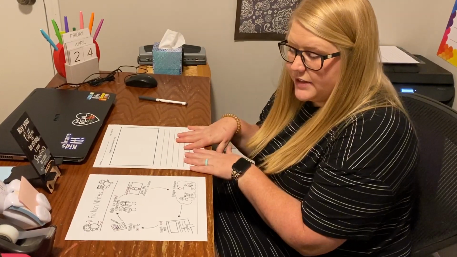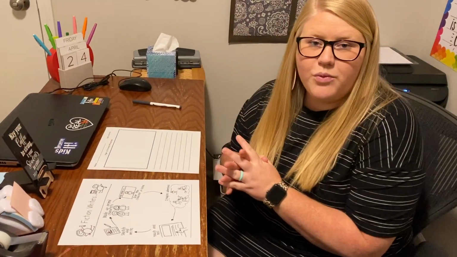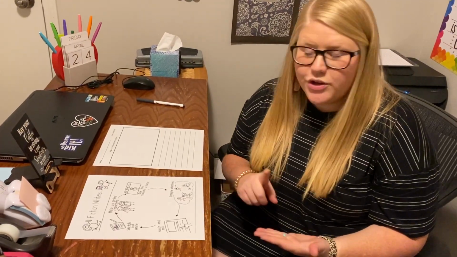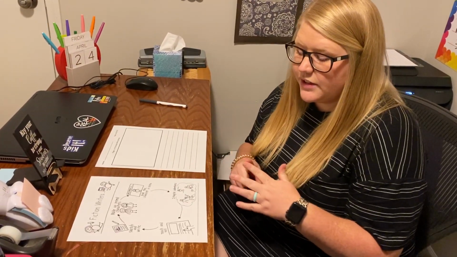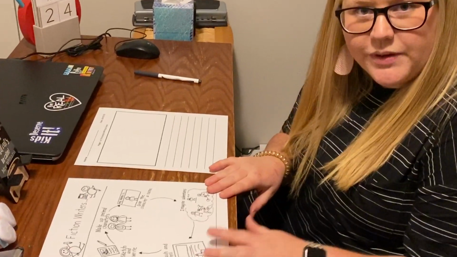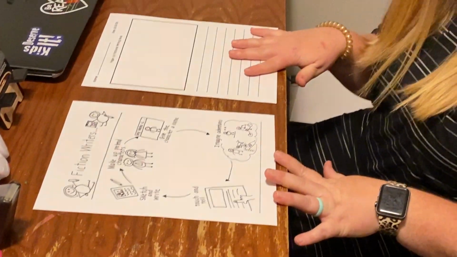So today we are going to start on making our book. Yesterday we focused on our fiction writing, and I'll get that out in just a minute. Or you could touch and tell about your story. Let's go back to our anchor chart and make sure that we have everything that we need so that we can start our first page.